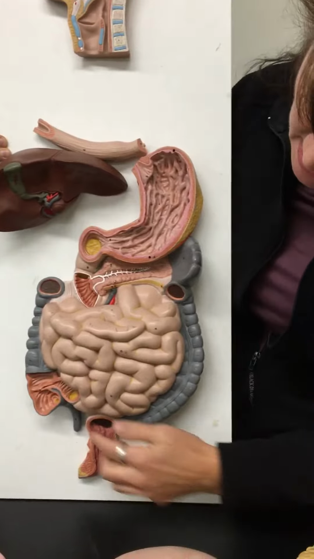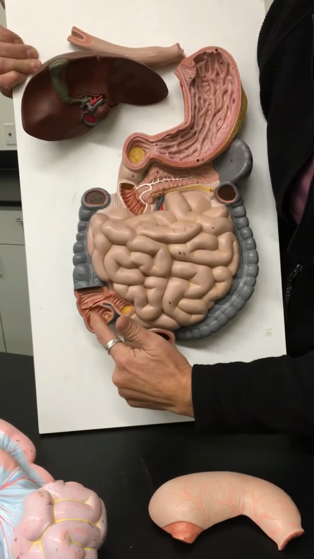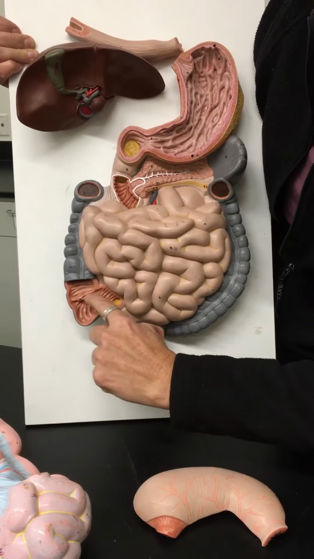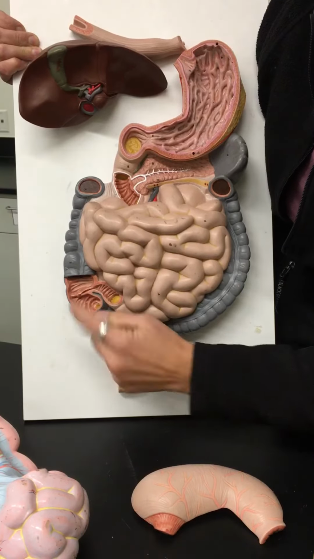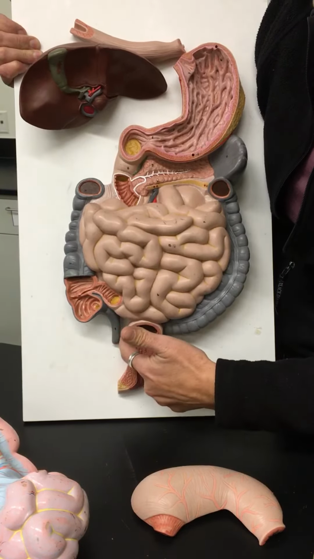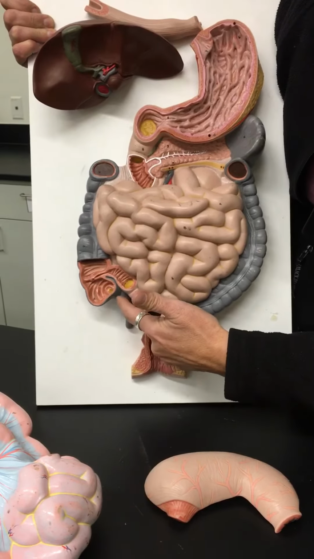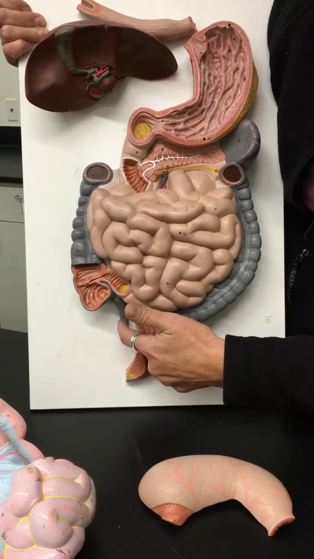Then the large intestine, this first portion, like I said, was the cecum. And there's a little valve that goes from the ileum into the cecum called the ileocecal valve. There's a little blind part off the end of the cecum, which humans have, called the appendix.